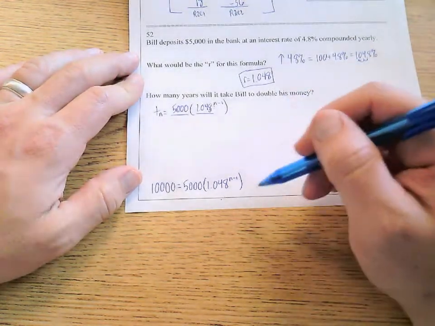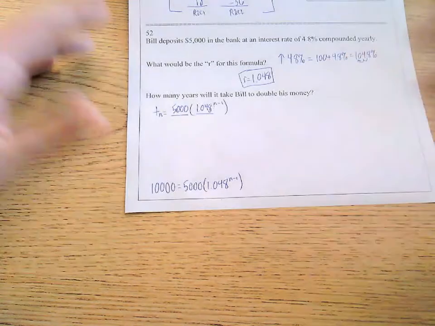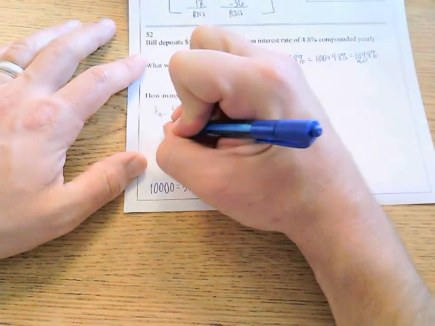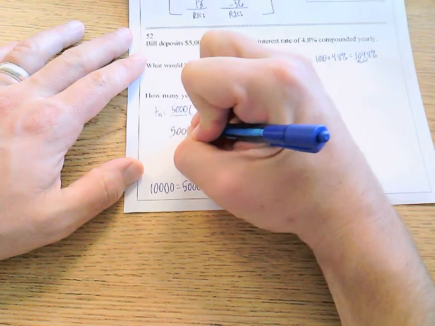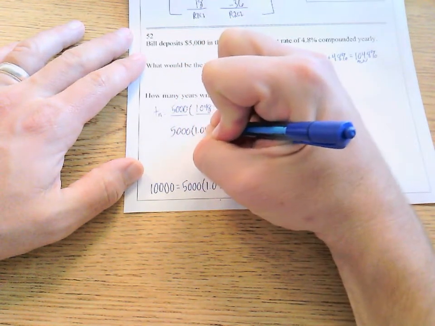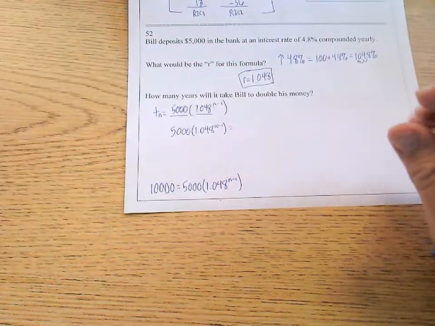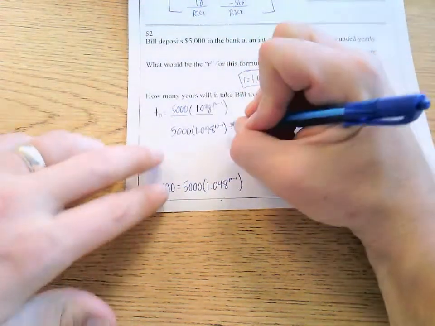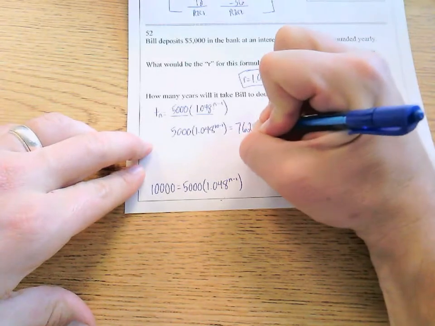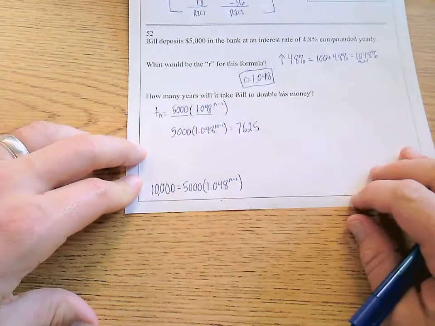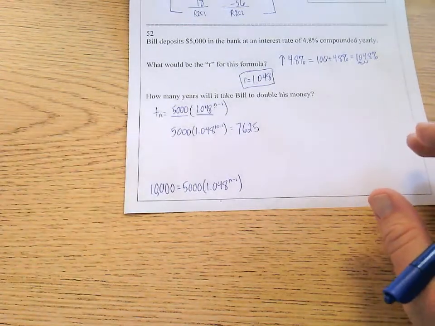I'm just going to guess and say, you know what, after 10 years. So let's see, 5,000 times 1.048 to the 10 minus 1 power. That gives me $7,625. Nope, I need it to equal 10,000. So I'm just going to guess and check. Let me get my calculator out here. Hopefully you can see it.